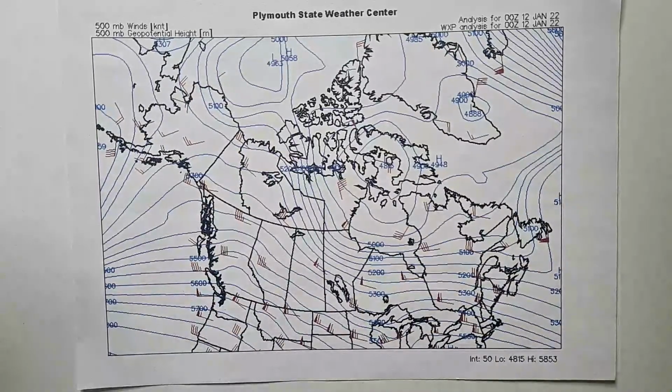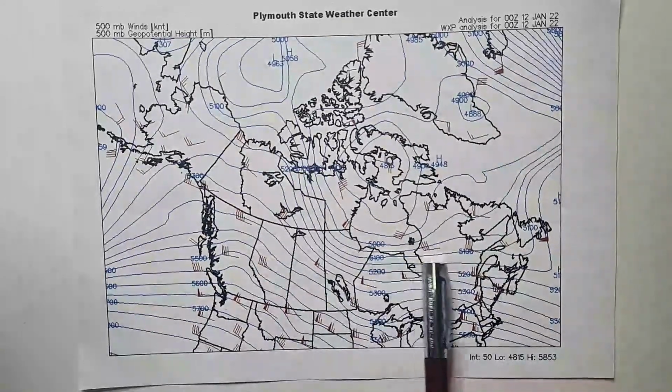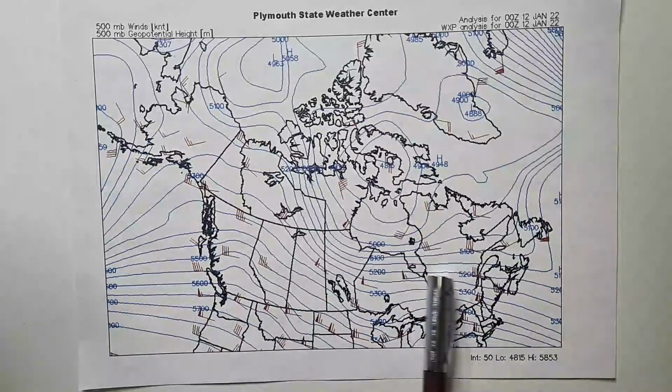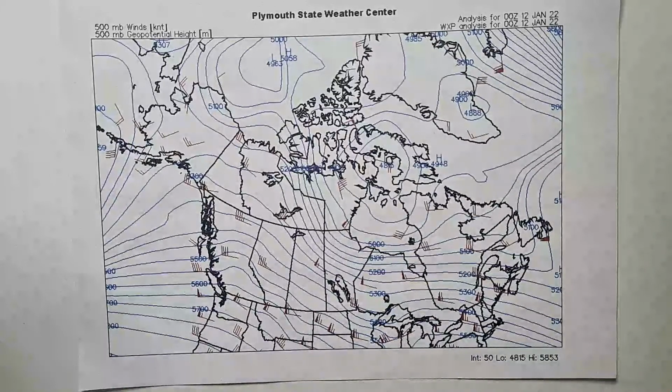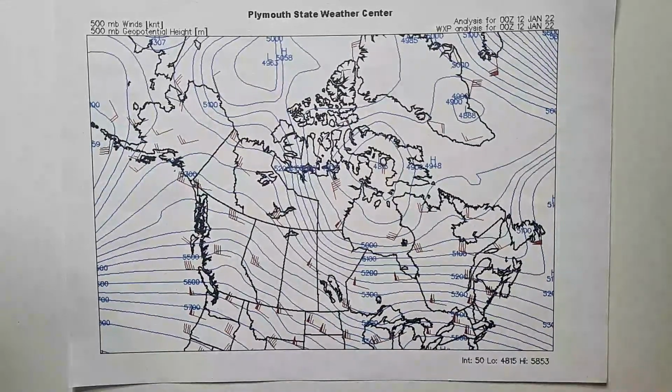For now, I would like you to concentrate on these regions where lines of constant geopotential are straight. Because when they are curved, we have to introduce centrifugal force, and that's what I will do a few videos from now, and we will get gradient wind balance.